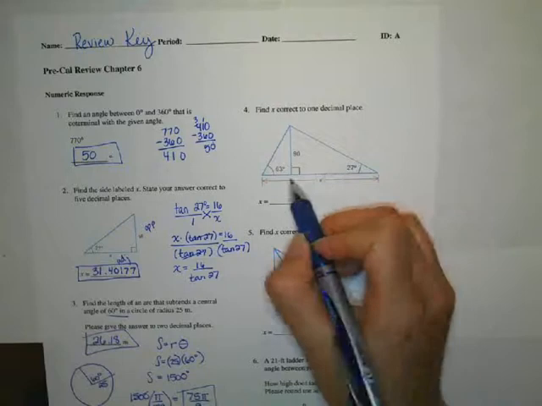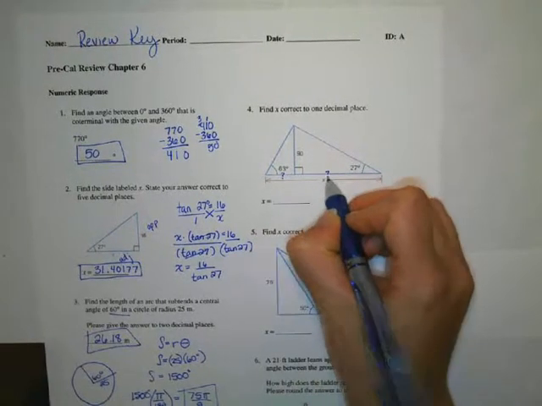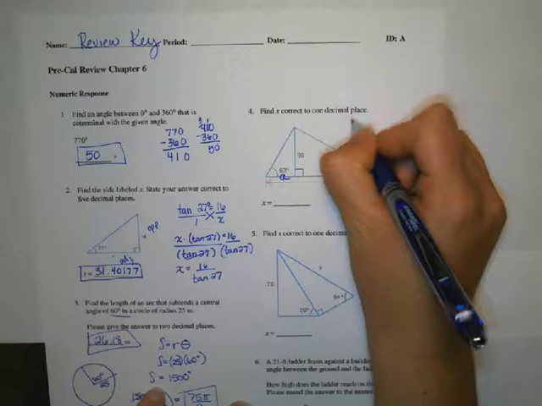It says find x correct to 1 decimal place. So first of all, here's x. I need to find this side length here and this side length here. So in order to do that, I'm going to label this A actually and this B. So I know x is equal to A plus B eventually.